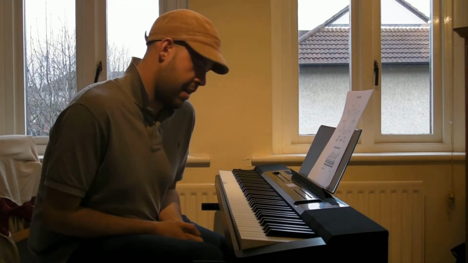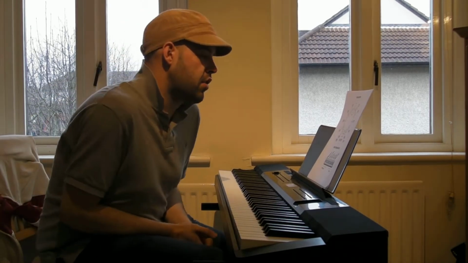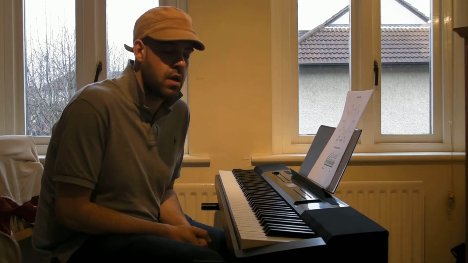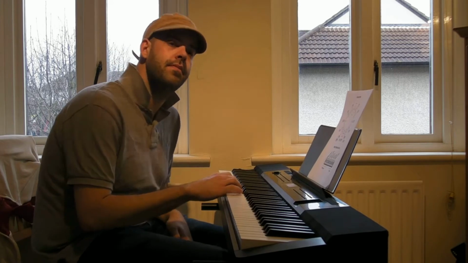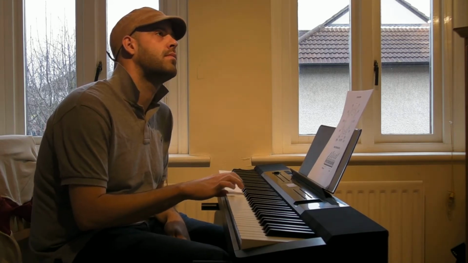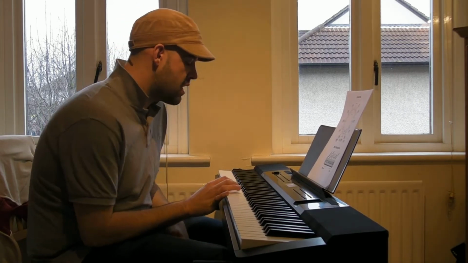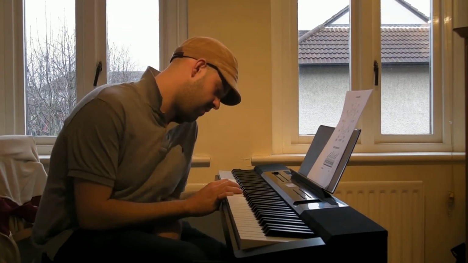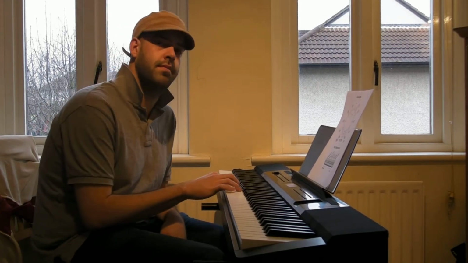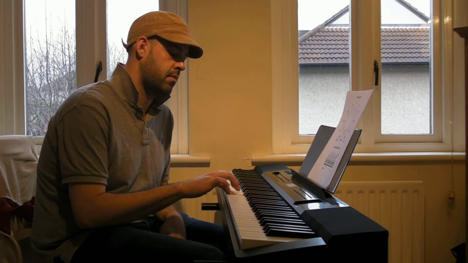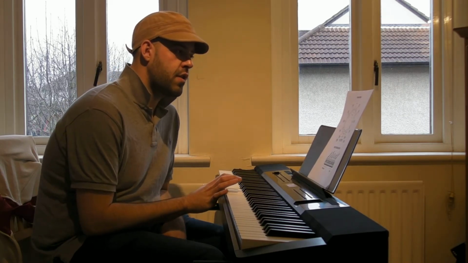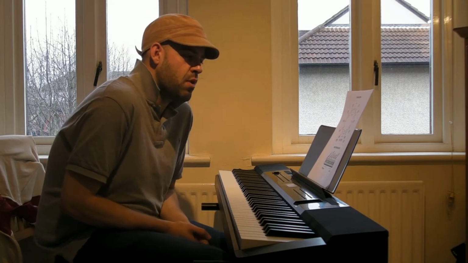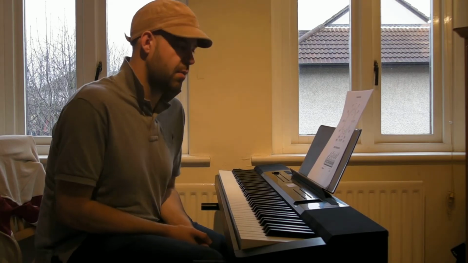Okay, so what we're going to look at here is we're going to start to look at the major and minor scales. Major is a very happy sounding scale, sounds like this. And then you have minor, which is a very sad sounding scale and sounds like this. So first of all, you might think, well, how do we know what notes to play in that situation?